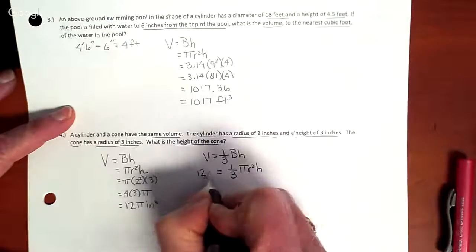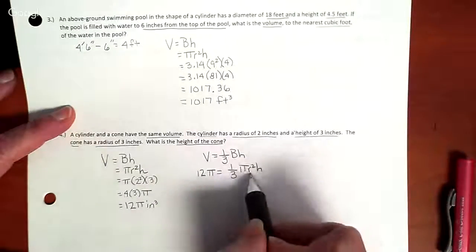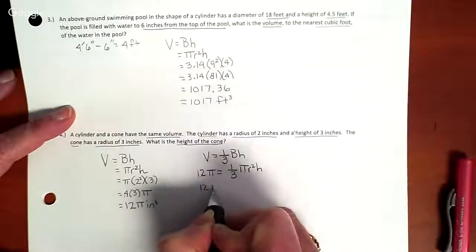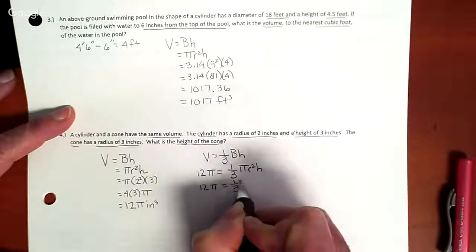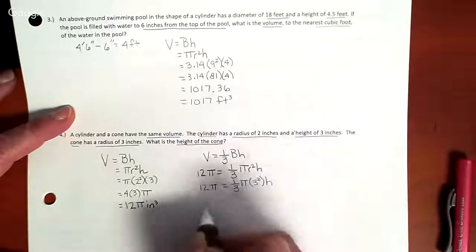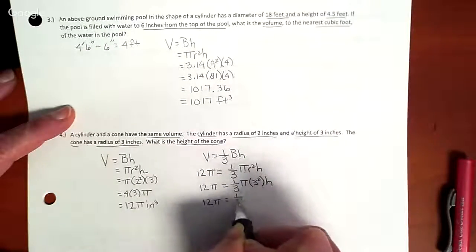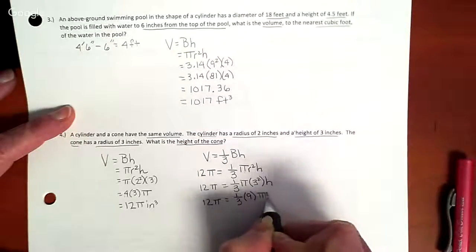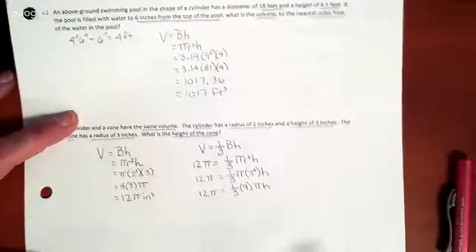12 pi. My radius is 3 inches, so I am going to replace that. I'm going to multiply it out. Now that we have all the numbers, I can find h.